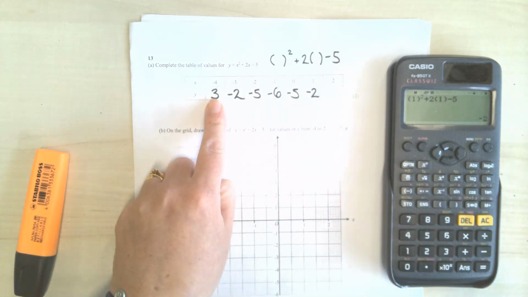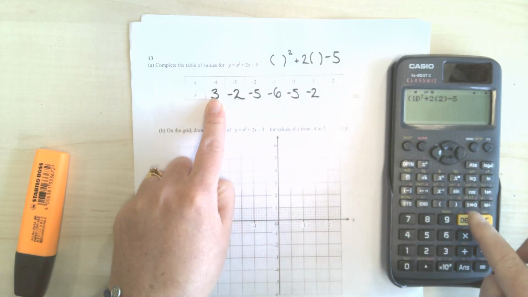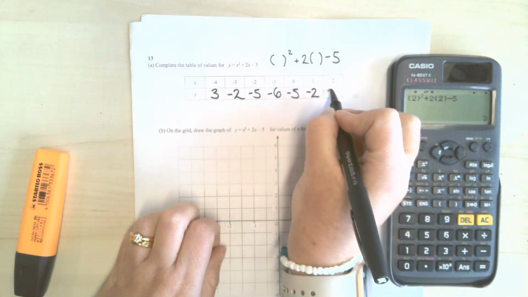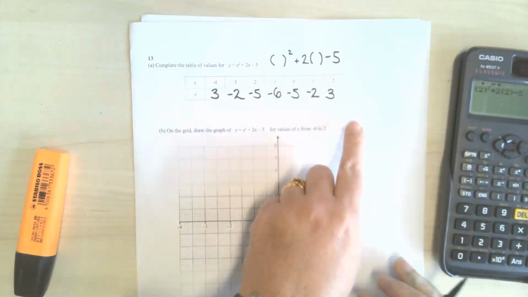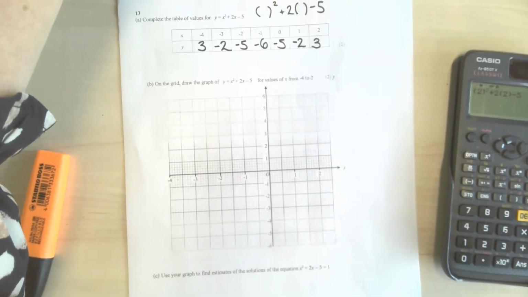I reckon my next answer then will be a 3, but let's just double check. Pop a 2 in, pop a 2 in. Yeah, it's 3. Great. So I know it's going to create that curve. That gives me 2 marks just in the table. If I then plot those points on my graph, I'd pick up more marks.